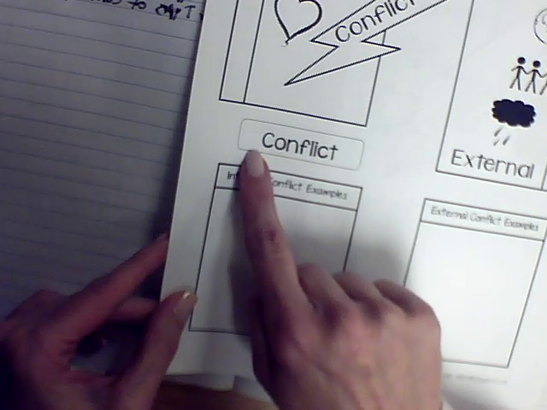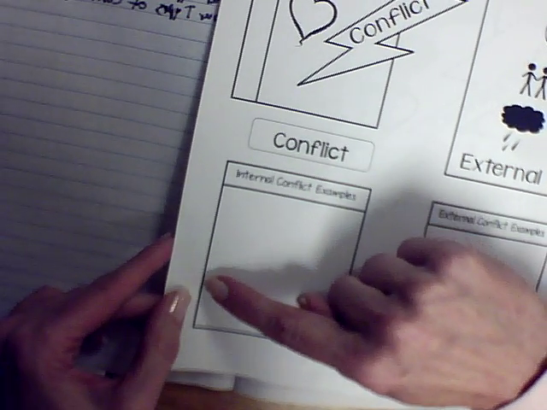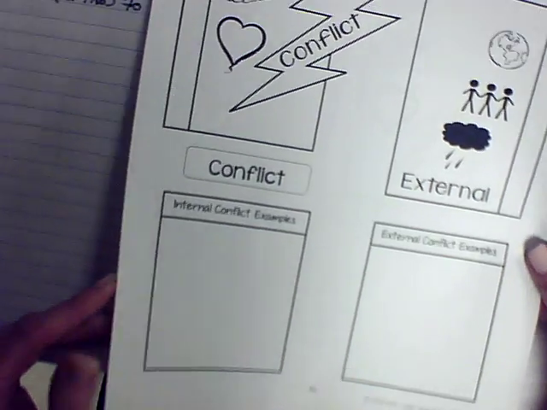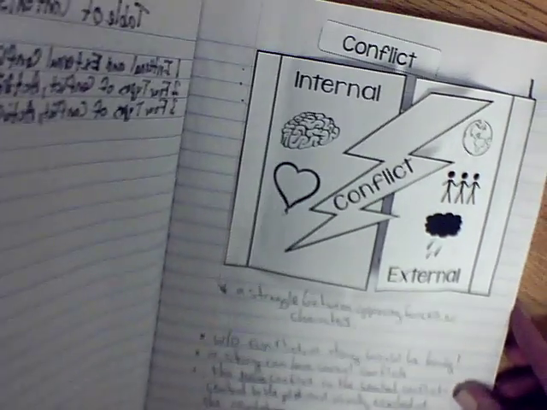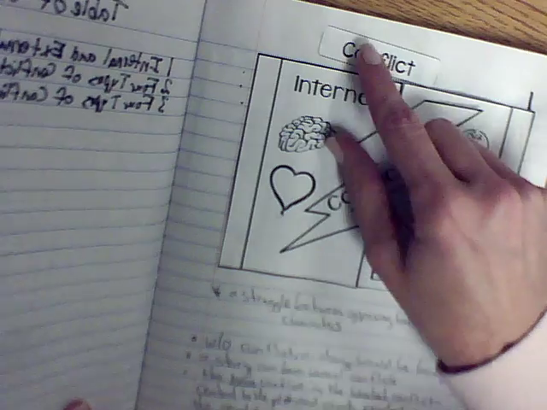You're going to cut out where it says conflict, cut around that, and also cut here where it says internal conflict examples. You need to cut these out as well. What you're going to do is you're going to glue these, and hopefully you'll do a better job than I did gluing the conflict label down.